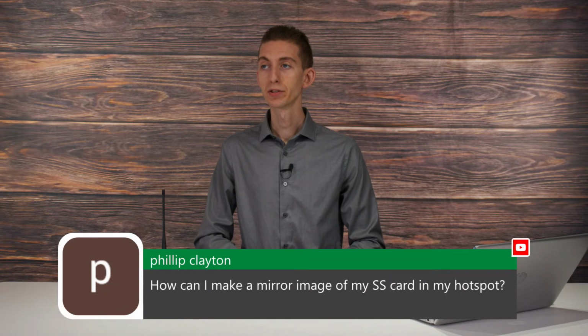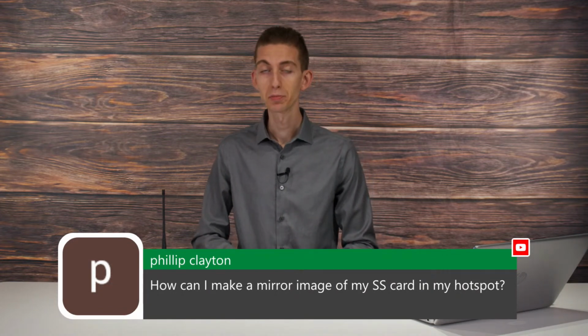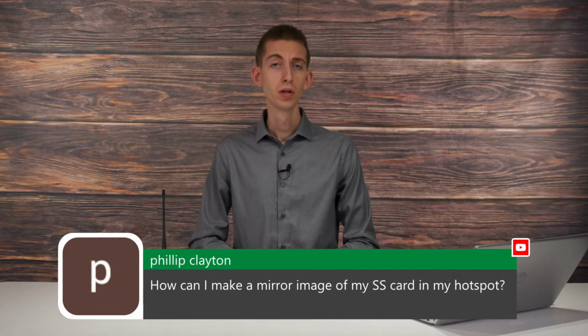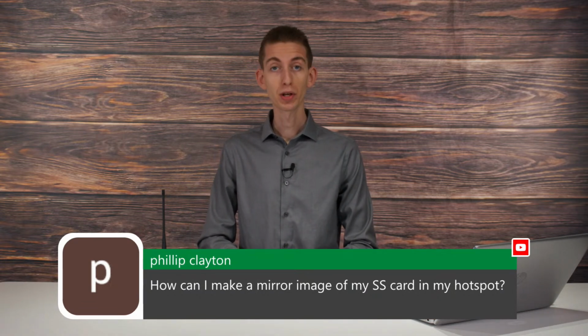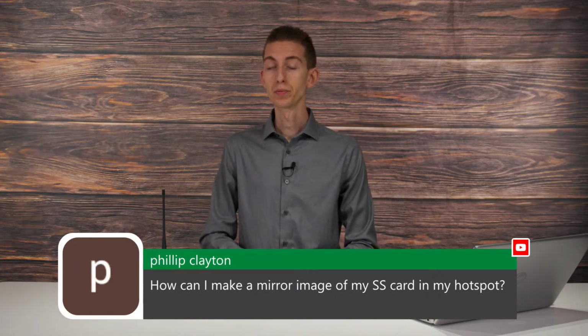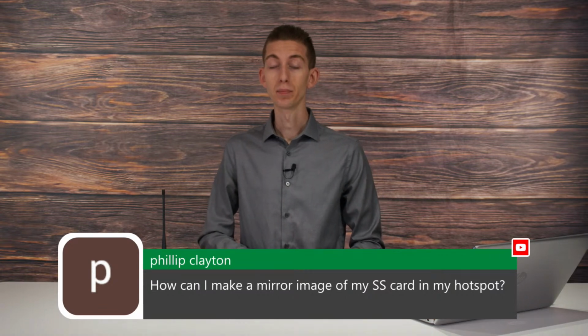Here we go. Philip asks, how can I make a mirror image of my SD card in my hotspot? I assume you mean SD card in the hotspot. It's pretty simple. A lot of folks have made videos that show you how to do that. Typically a lot of people don't really need to, but if you want to, it's certainly possible to do that and make a backup of it.